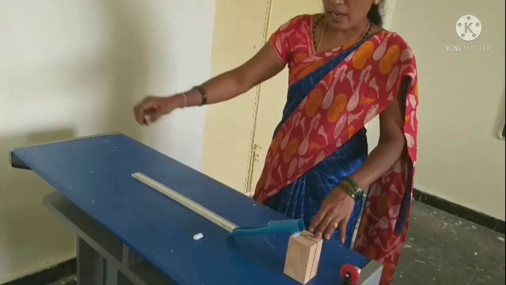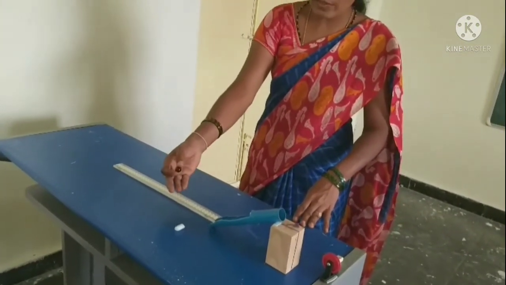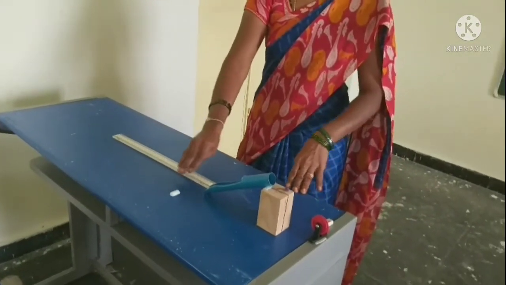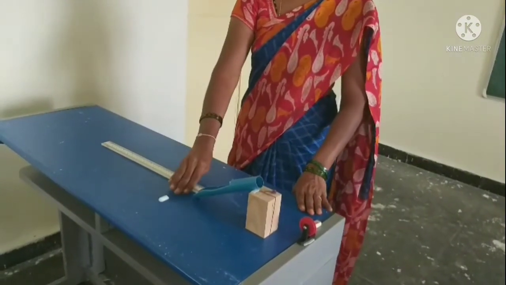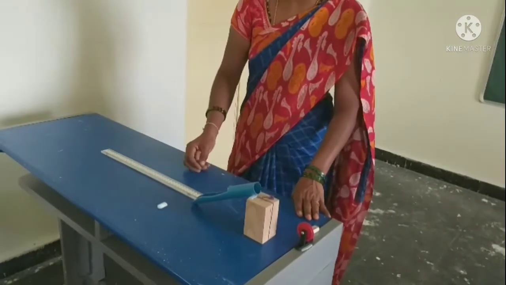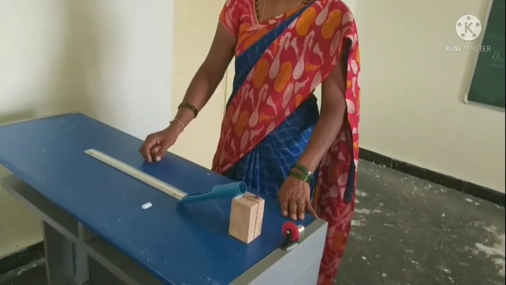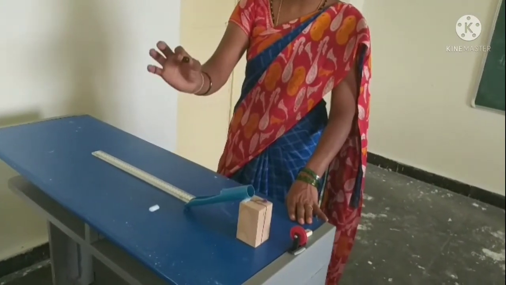Okay, children. All of you observe the difference between smooth surfaces and rough surfaces. Use the cloth. Different cloth is also placed on the table. Which object moves the maximum distance? Which object moves the maximum distance on smooth?